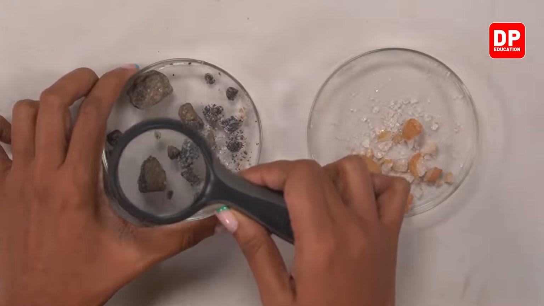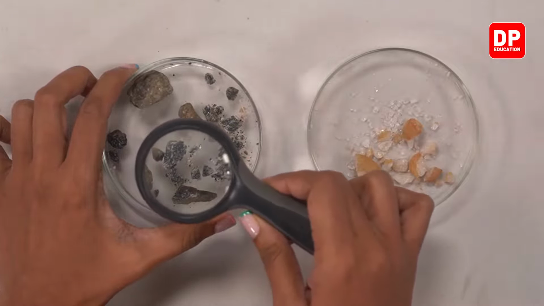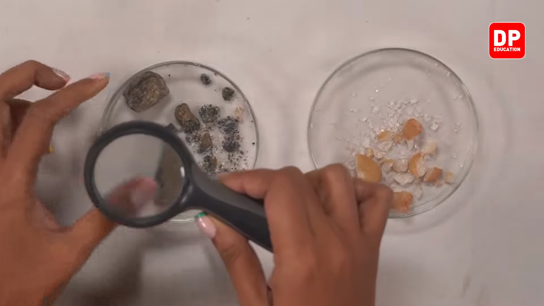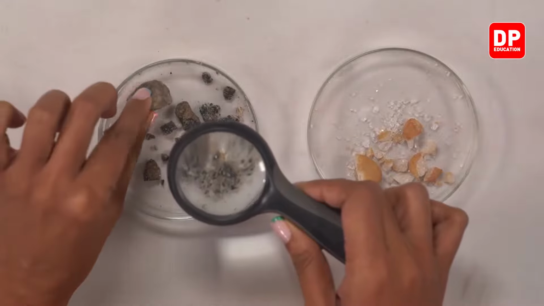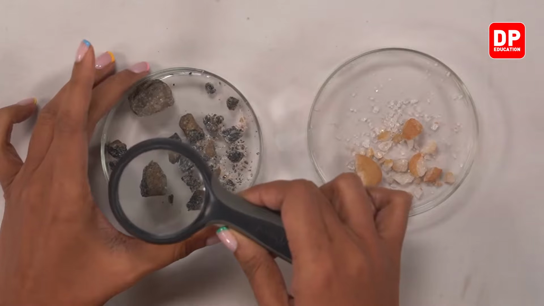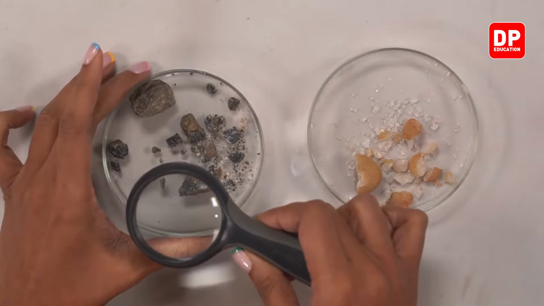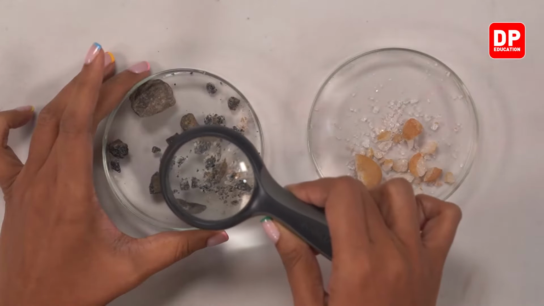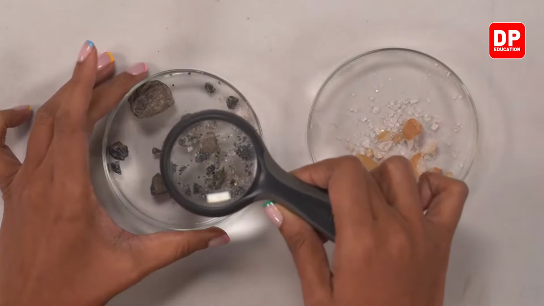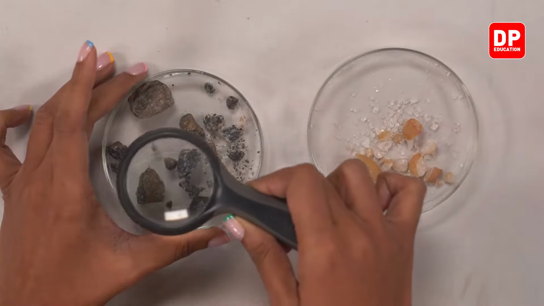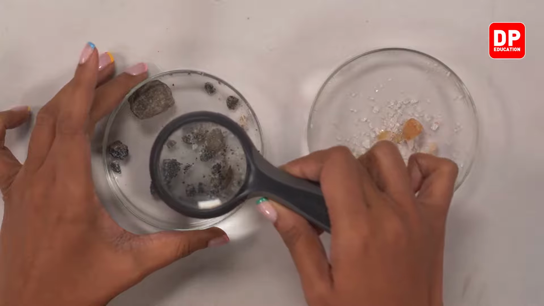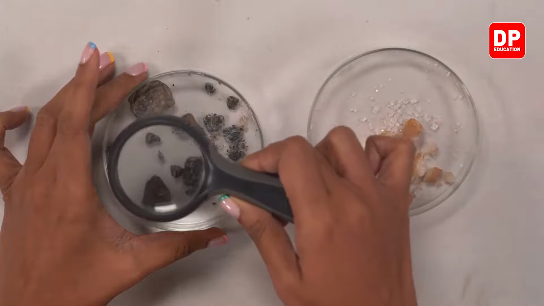It has black, white, and even light brown color spots. Basically, it has black color and here and there white spots are present, which means it is made up of different substances. That's why it looks in different colors.